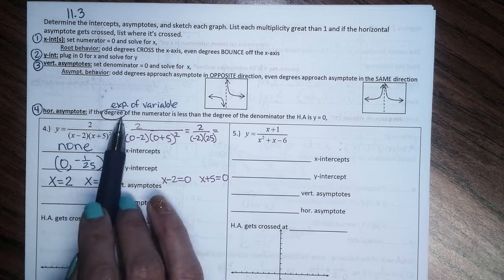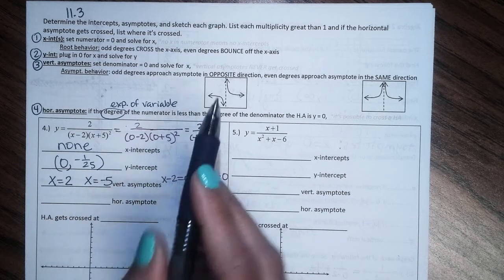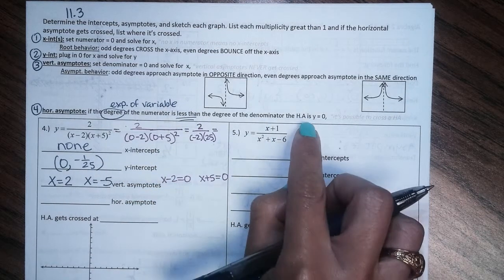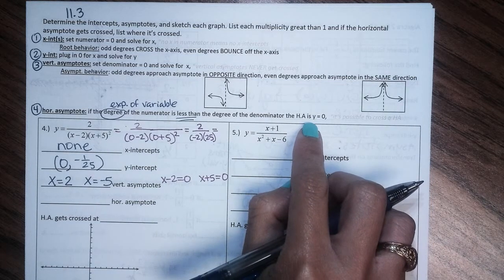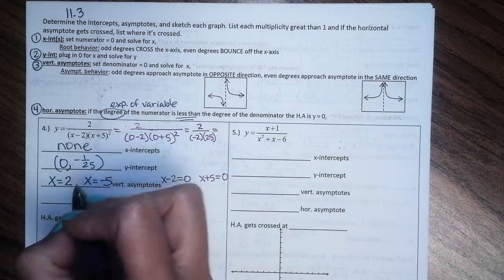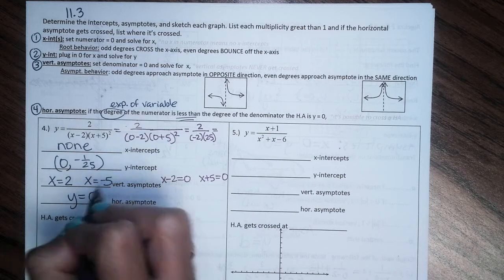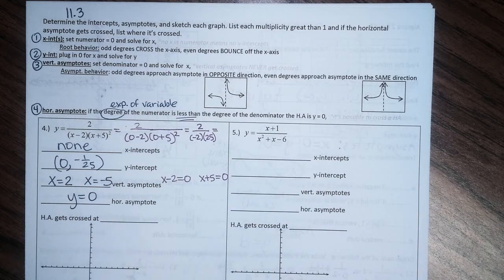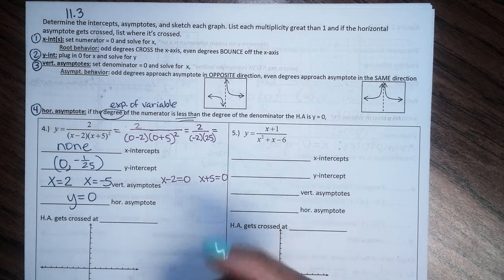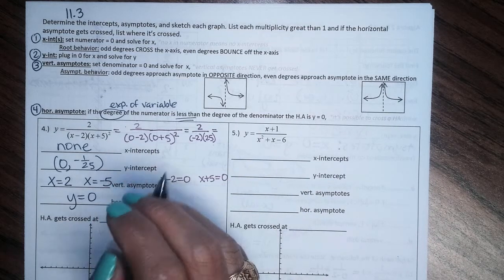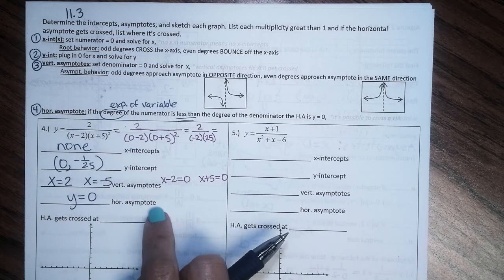Because the degree of the numerator is less than the degree of the denominator, my horizontal asymptote, or HA, is y equals 0. For today's examples, they're all y equals 0. On Wednesday, we'll do the other ones.